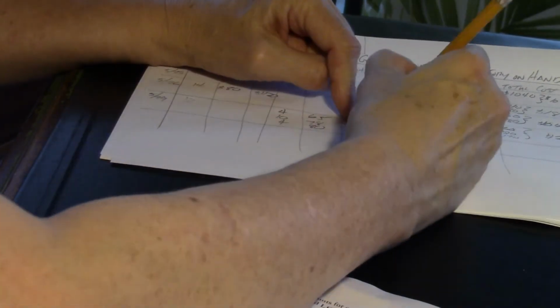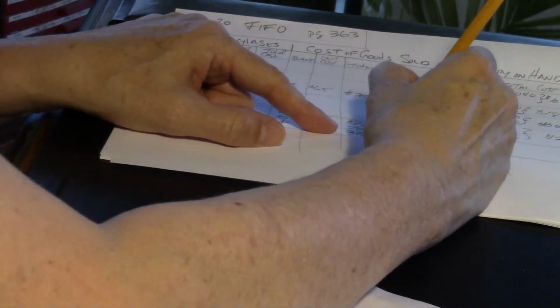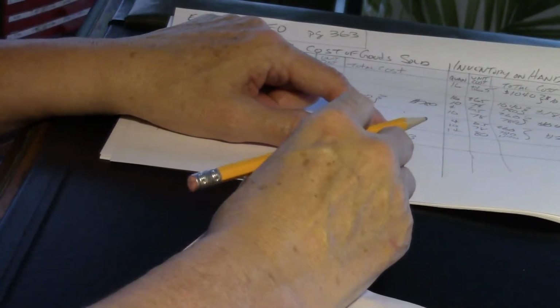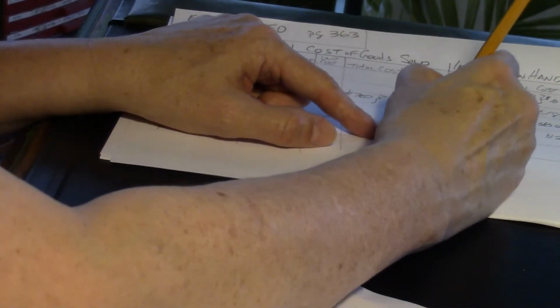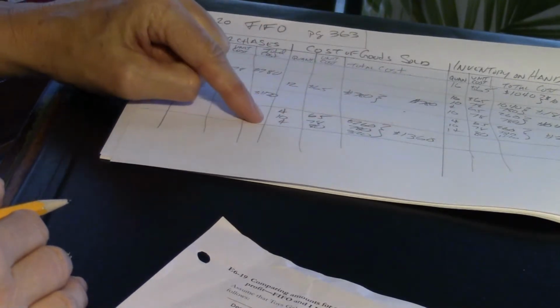So 260 plus 780 plus 320 is equal to $1,360. So that's my cost of goods sold for this sale.